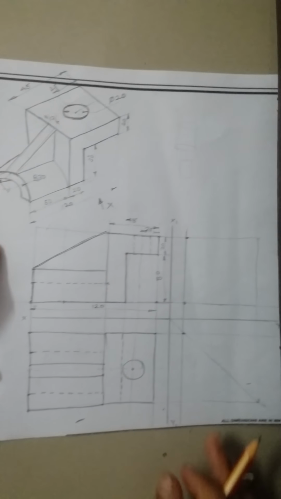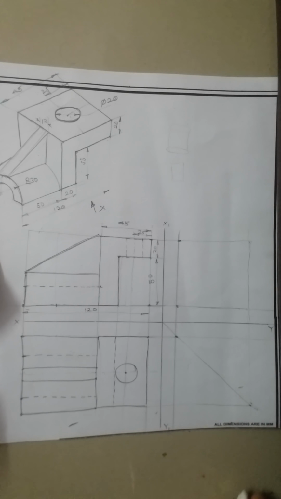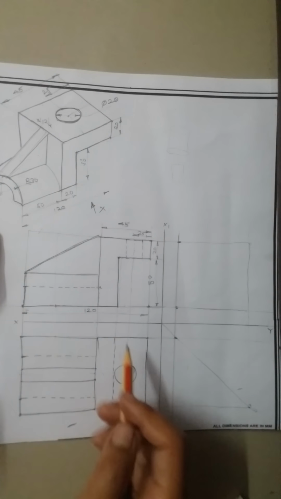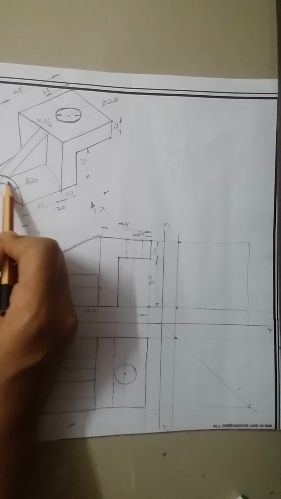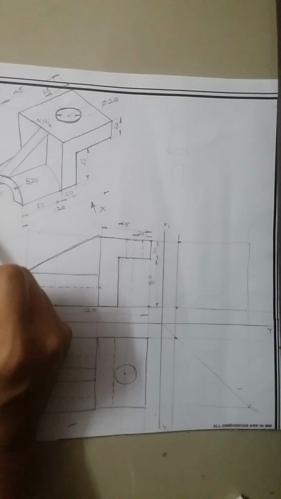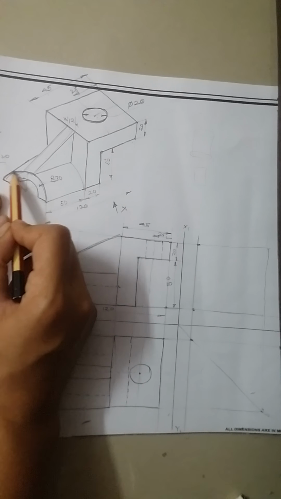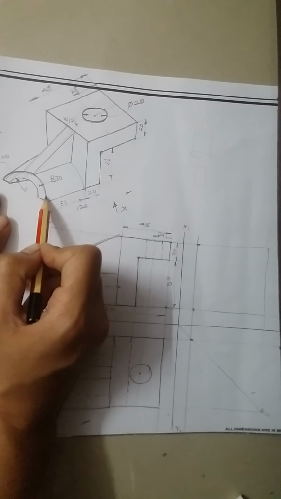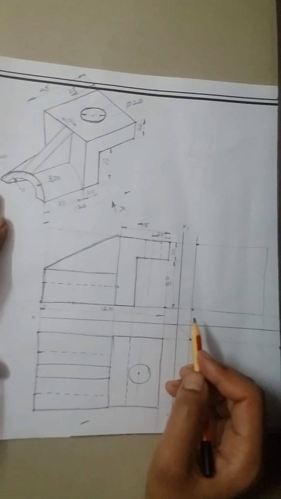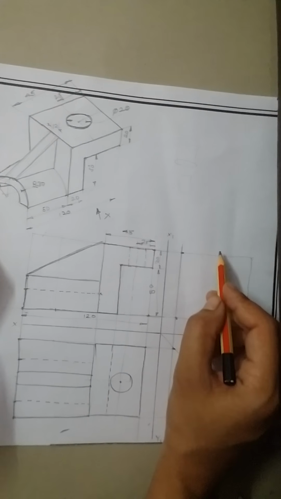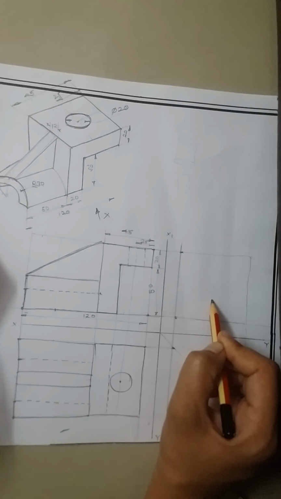Clear? Now we'll draw the side view. Now in a side view, first we'll draw this half circular portion. Now see, this curved surface is visible in a side view now. So this outer radius is 30 mm and inner radius is 20 mm. So here we'll mark the center line.